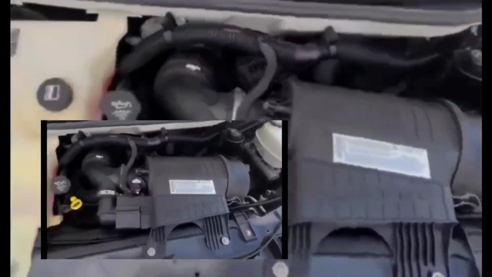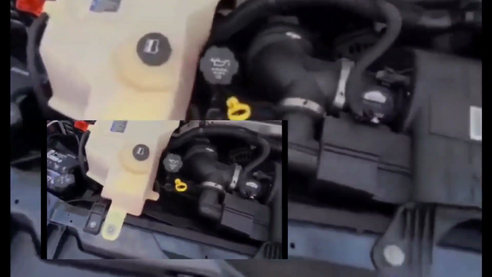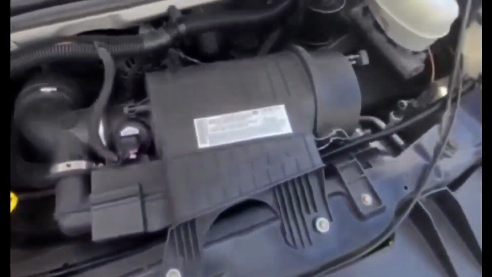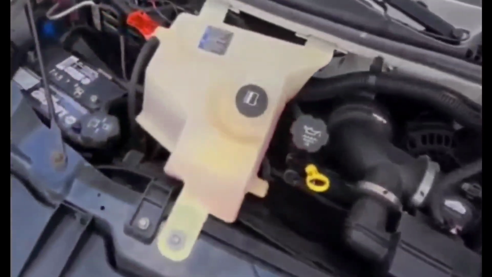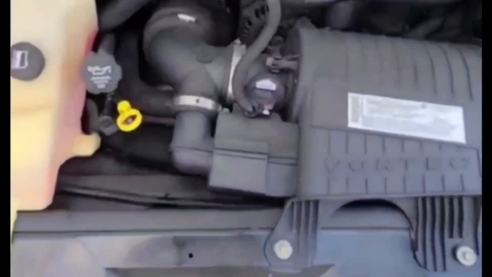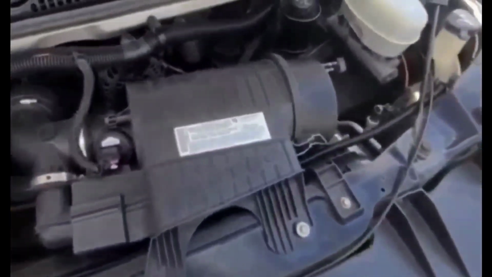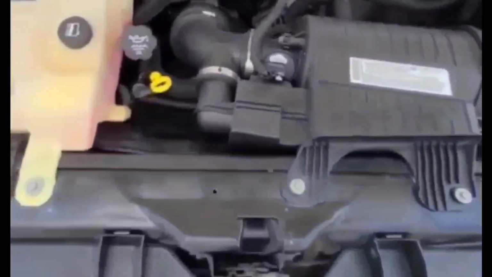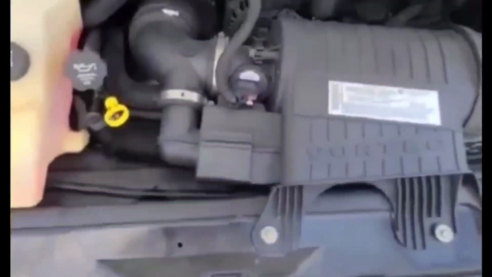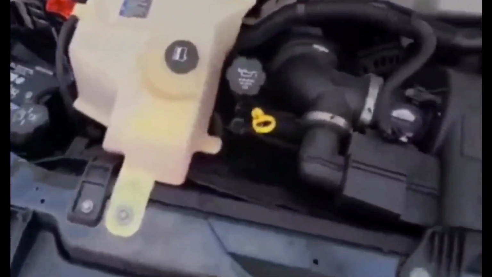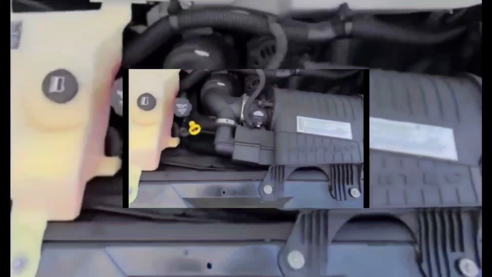So basically, if you guys have this issue, the first thing you want to do is change the engine oil, especially if you haven't changed it in a while. You could clean or replace the camshaft oil control valve, or clean and change the VVT.